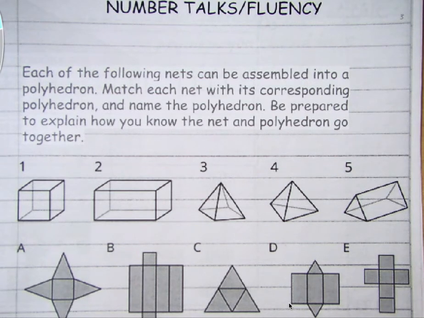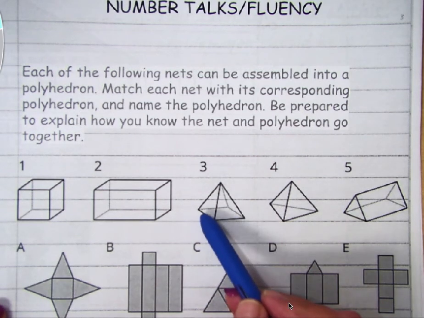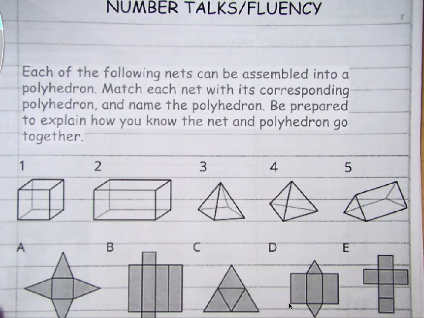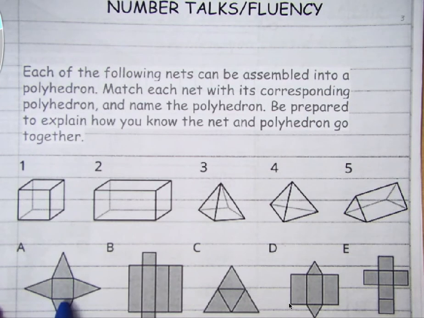Okay? 3. I want to point something out to you about number 3. What is on the bottom? What can you tell that this is on the bottom? Yes, it's a square. So we've already used B, we've already used E. Of A, C, and D, which one has a square on the bottom? Number 3 is indeed A. 5 faces, 1 square on the bottom, and 4 triangles.